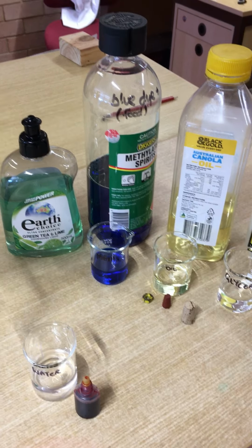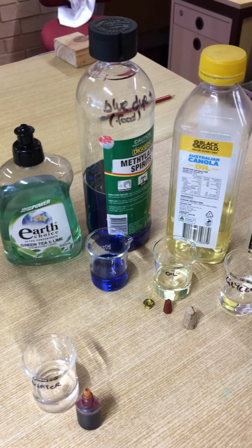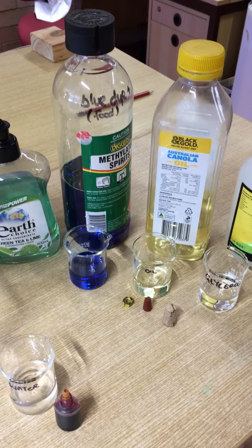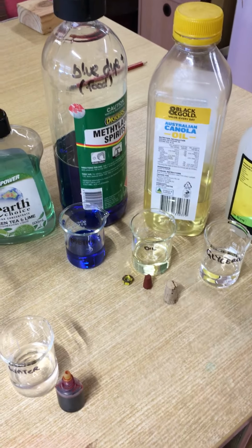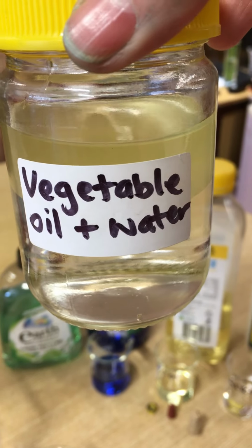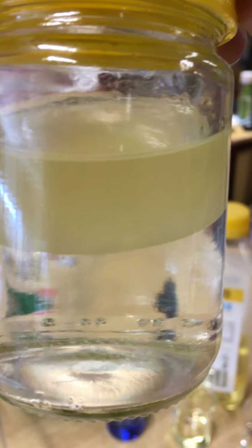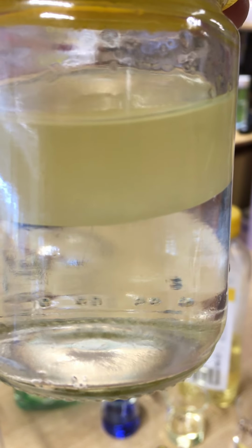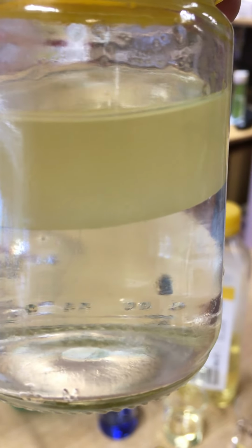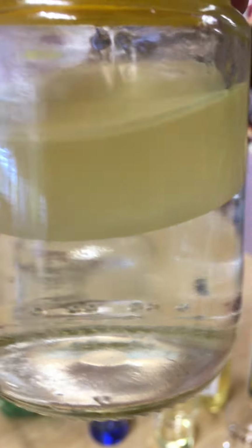Today we're going to have a look at how different liquids can have different densities, and we can actually build up something called a density column. You'll all be very aware that when you have vegetable oil and water, they form layers based on the fact that water is much more dense than the oil layer. So you can see the oil sitting on top of the water.